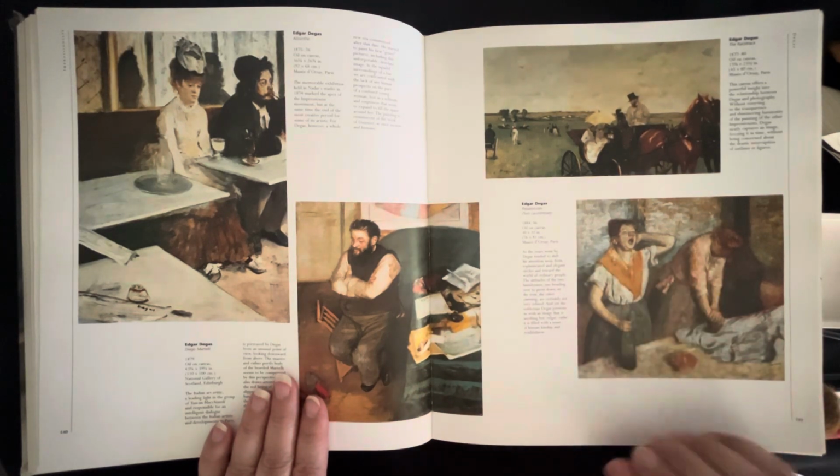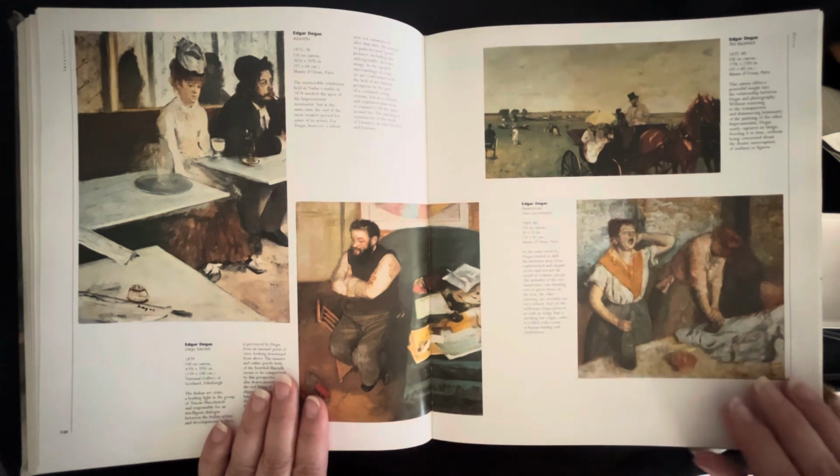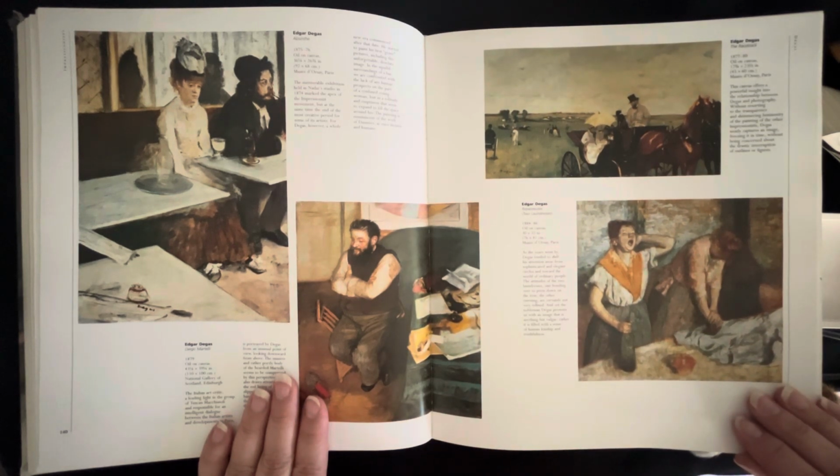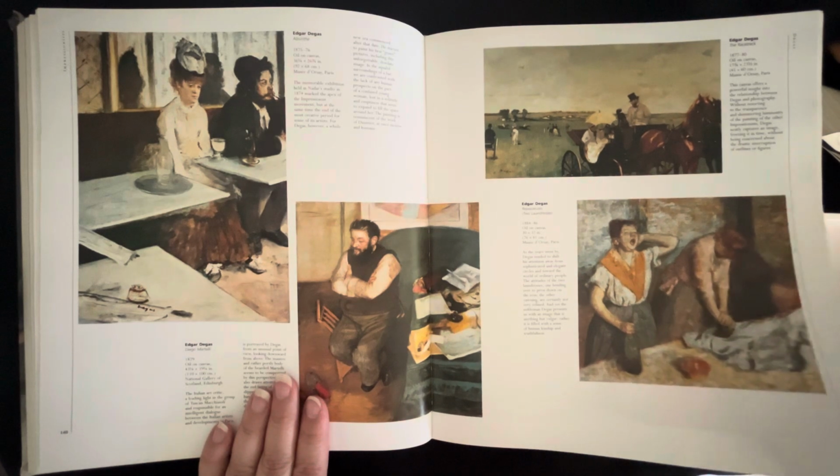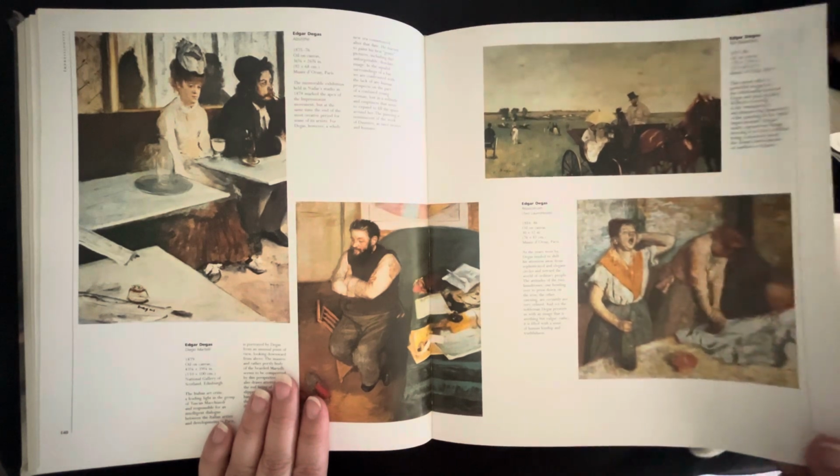Another mouth agape. Apparently he enjoyed catching people in the moments of life.